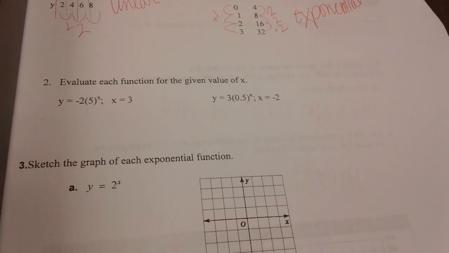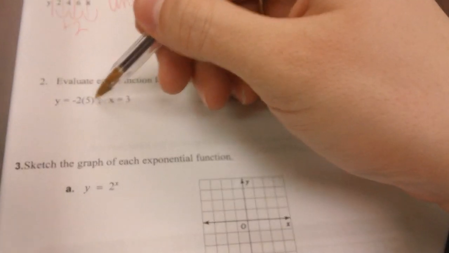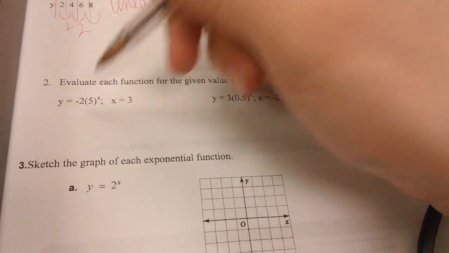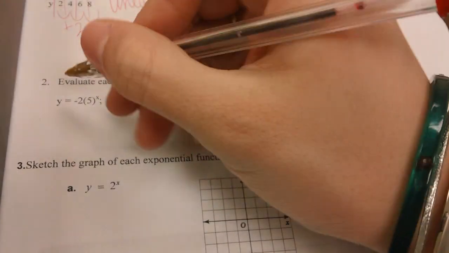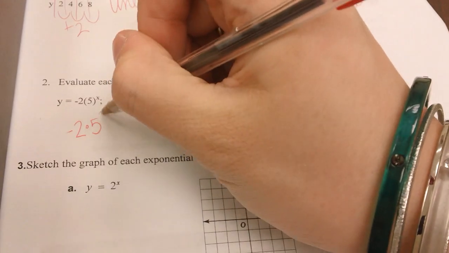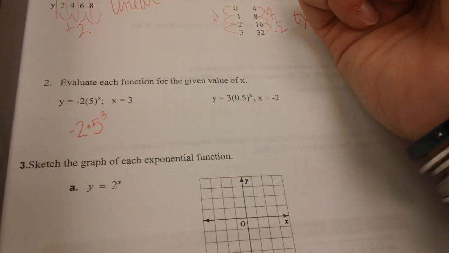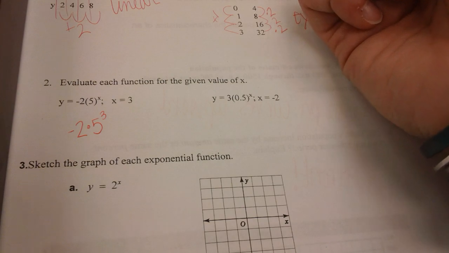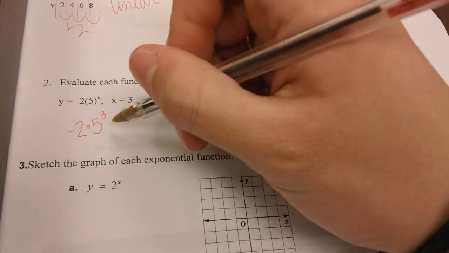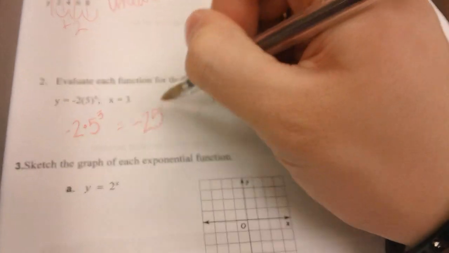Okay, number 2, evaluate each function for the given value of x. So x in this case is our exponent, and I'm filling in 3 as my exponent. So on this one I have negative 2 times 5 to the 3rd power, and if I do that, I get negative 250.